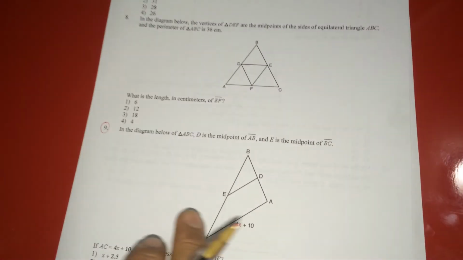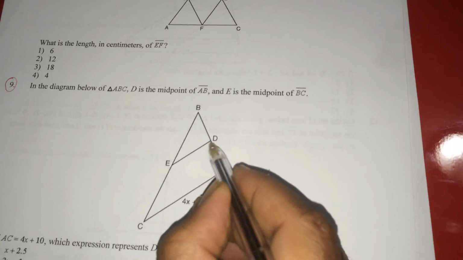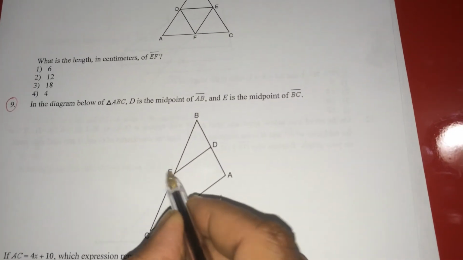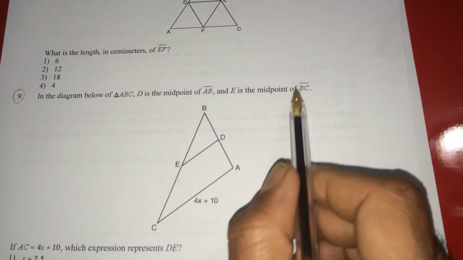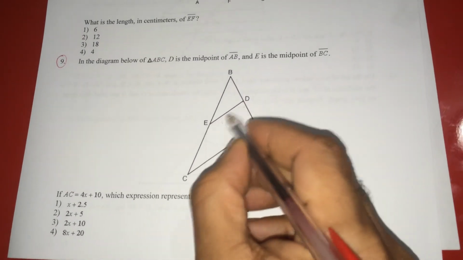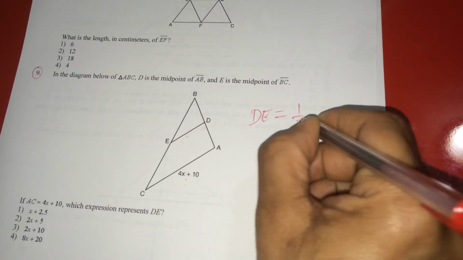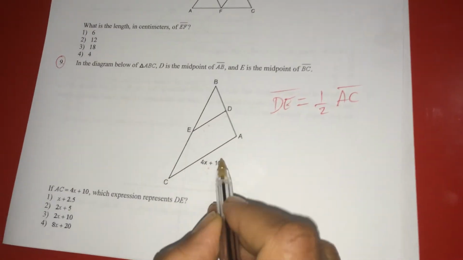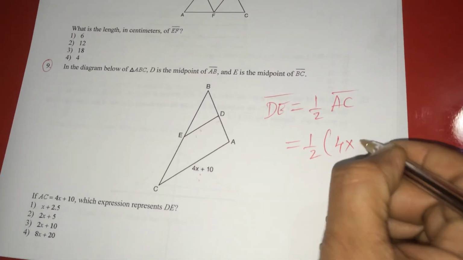So like that, you have to do even the 7th and 8th in the same manner. Let me show you the 9th one. Here in this diagram, D is the midpoint of AB and E is the midpoint of BC. So DE is the line segment joining these two midpoints. AC is given as 4x plus 10. What is the expression for DE, he is asking. We know DE is half of AC, right? According to the mid-segment theorem.